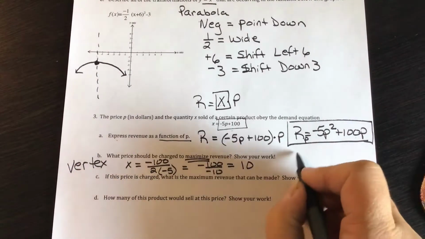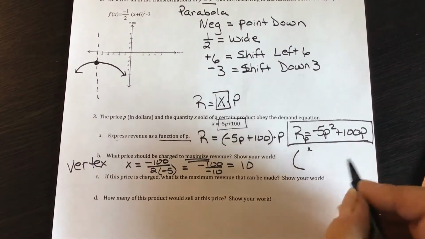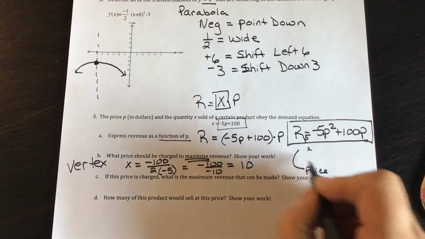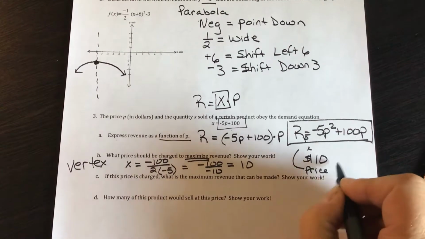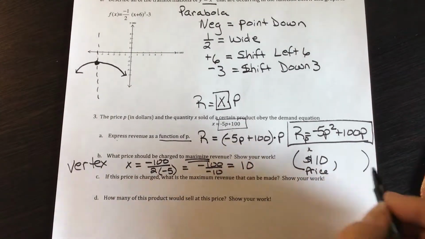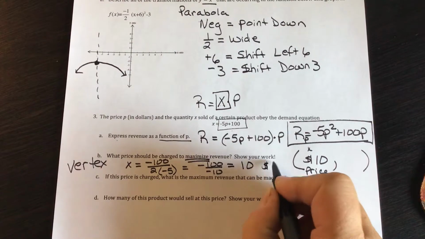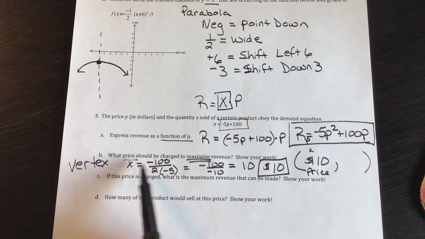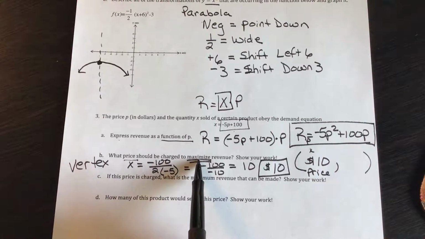Now in our vertex, the x coordinate actually is the price, and that's what we just found. So the price is $10. So $10 is the price that we're looking for to maximize the revenue.